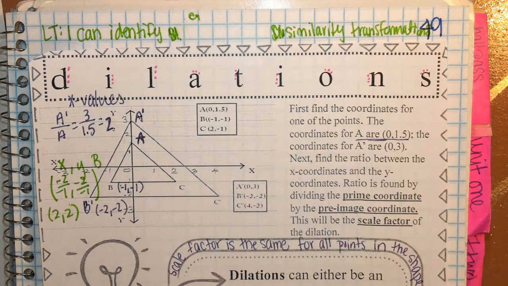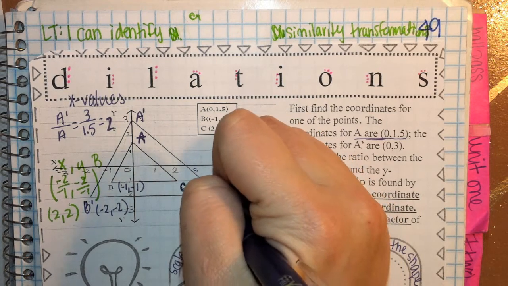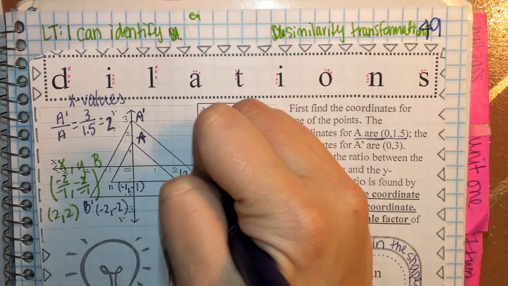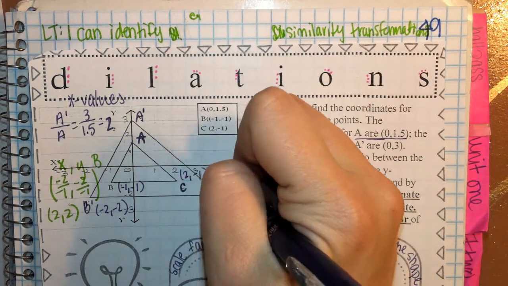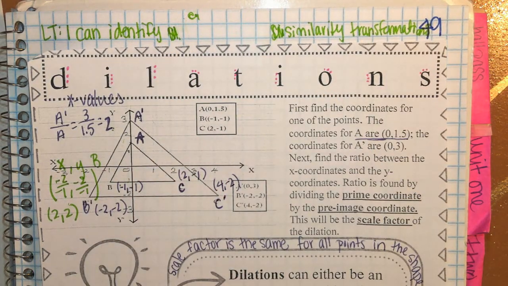Now let's check C and make sure that worked out. And we're just doing this to practice because I'm sure you have questions since I'm not there. So this is C. This is C prime. All right, this is 2, -1. And this is 4, -2. Now, we're trying to find the scale factor. That's what we're trying to find because we want to show how these two images were dilated.